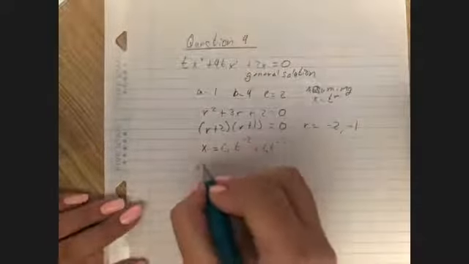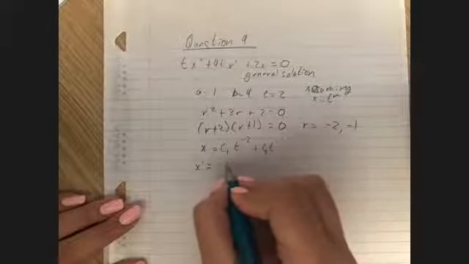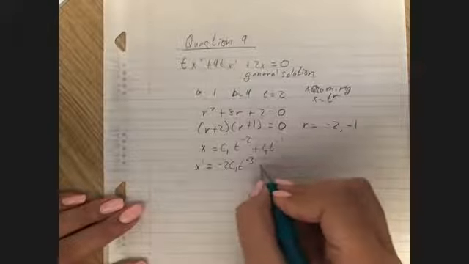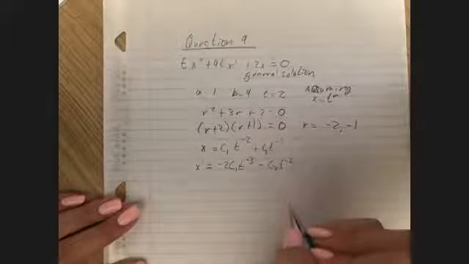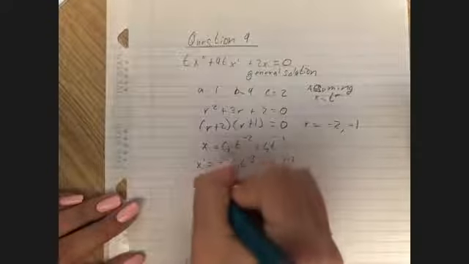So then we're going for the derivative of x, which is -2c1 t to the -3 minus c2 t to the -2. Oh, right, and then we were given values. X of 1 equals 1.